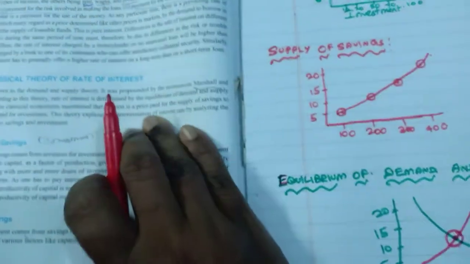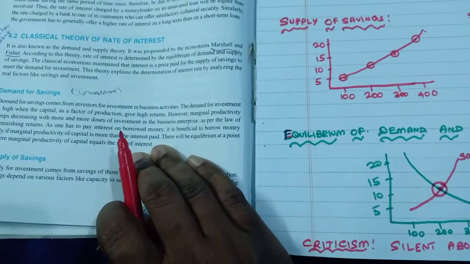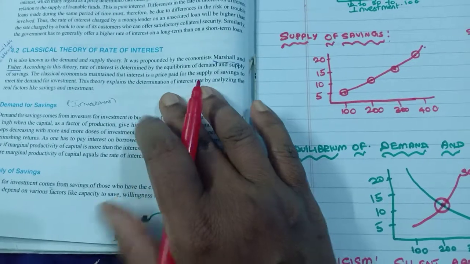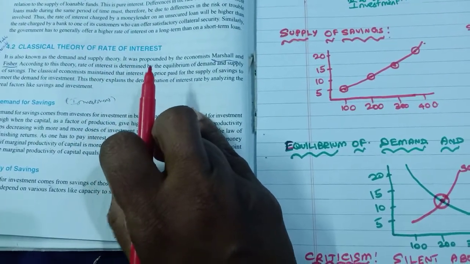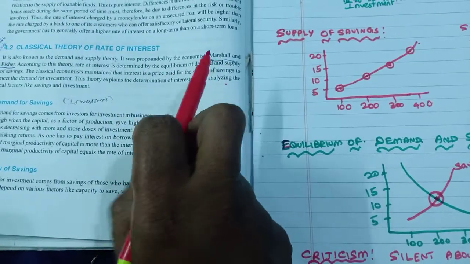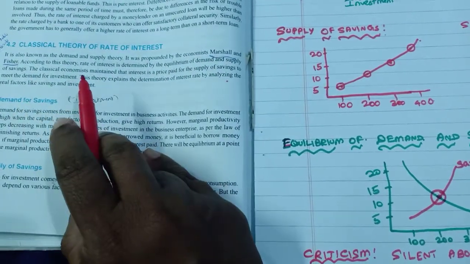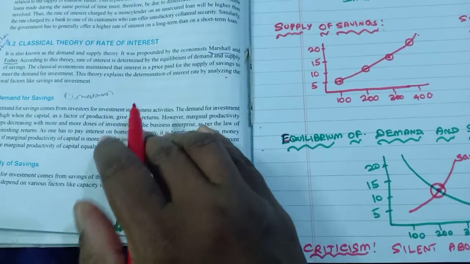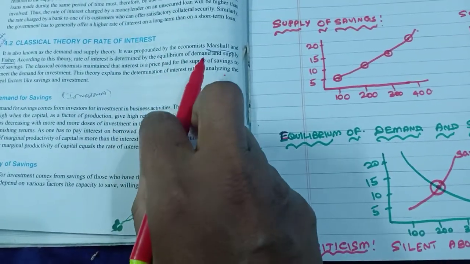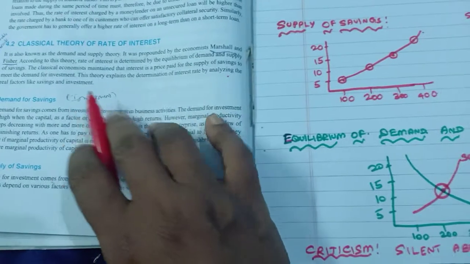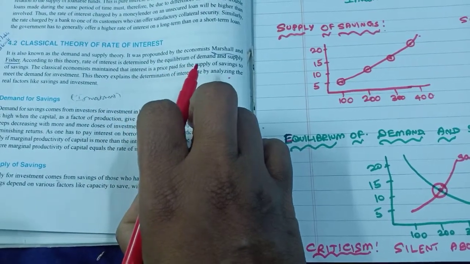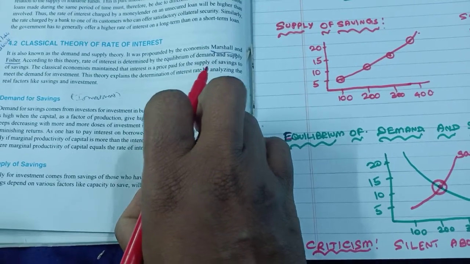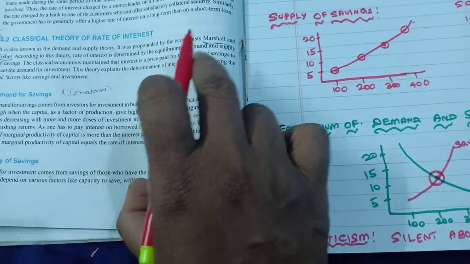So after that, how are we determining the rate of interest? For this, three theories are given. The first one is the classical theory of rate of interest. Classical theory is propounded by Marshall and Fisher, and two points are given here. The rate of interest is determined by the equilibrium of demand and supply of savings, that is, demand of savings and supply of savings.